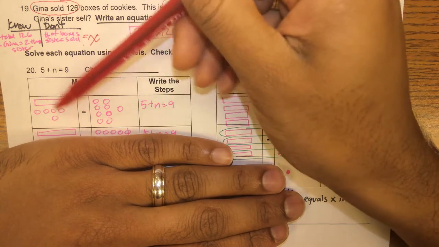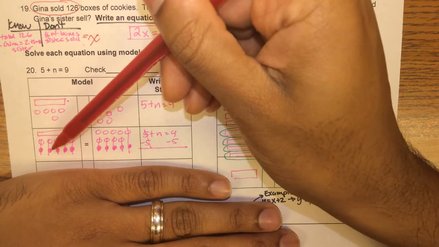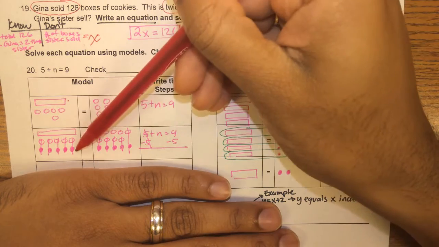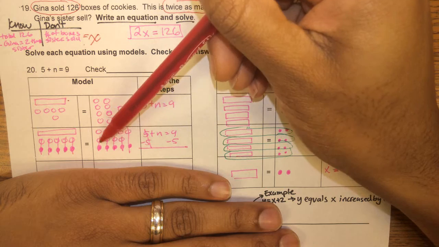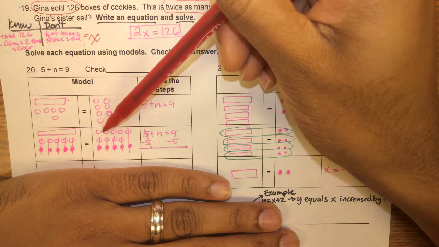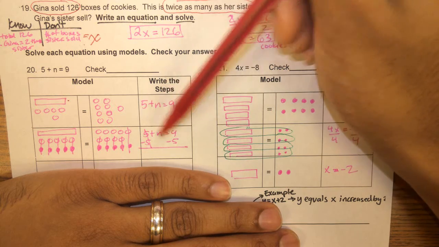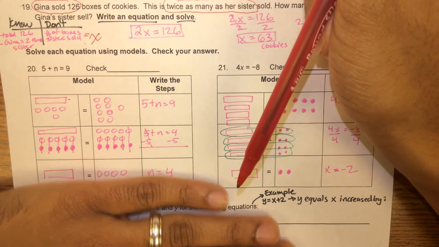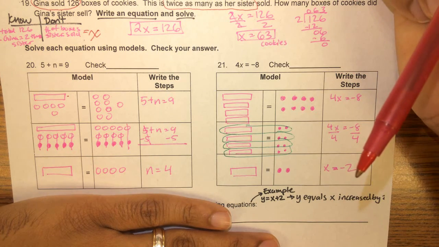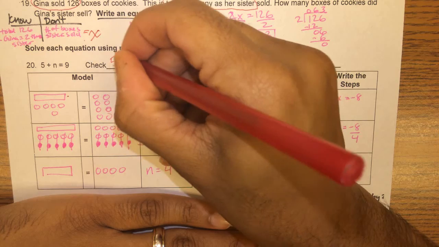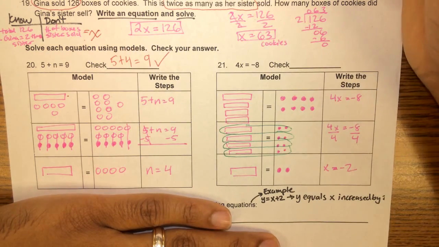Then I've got to figure out how to get rid of this positive 5 on this side. So we put negative 5. If I put negative 5 here, remember it's like a balance beam, I've got to put negative 5 here. These get canceled out, and left over is 1, 2, 3, 4. What I did is I subtracted 5 from both sides. When I subtract 5 from both sides, we get 4. If I want to check it, 5 plus 4 does get me 9. Good to go.